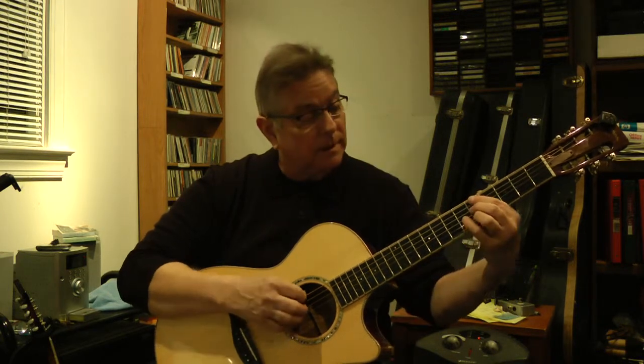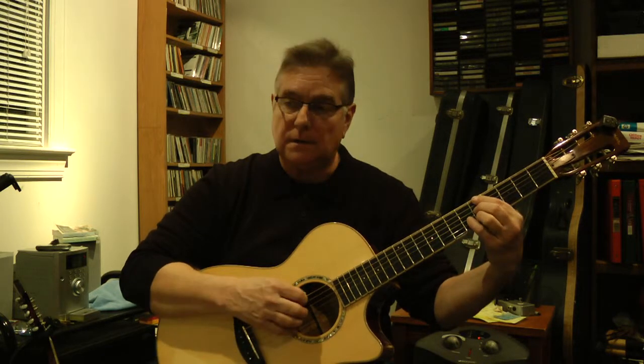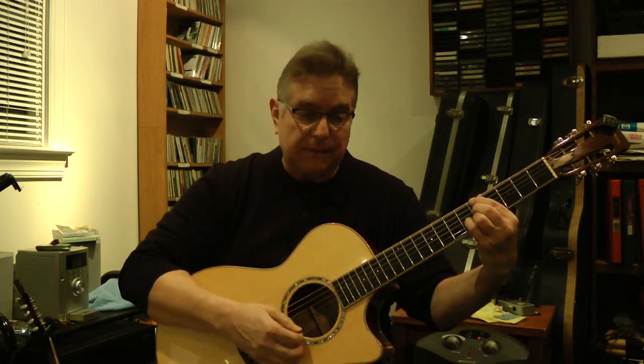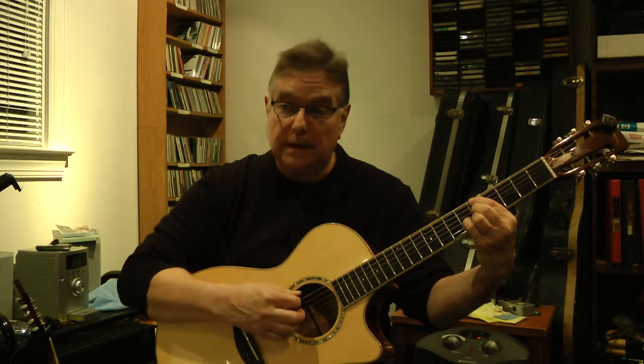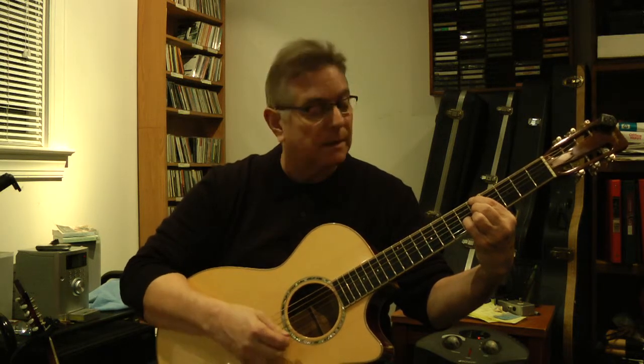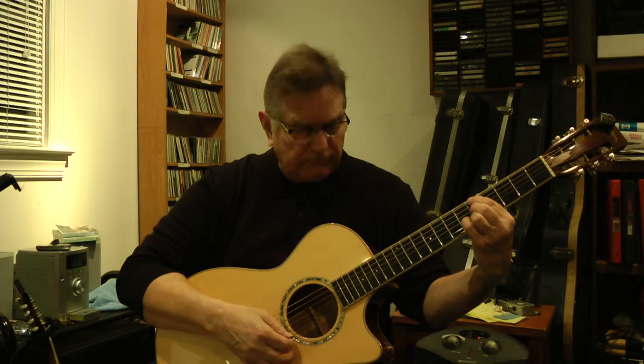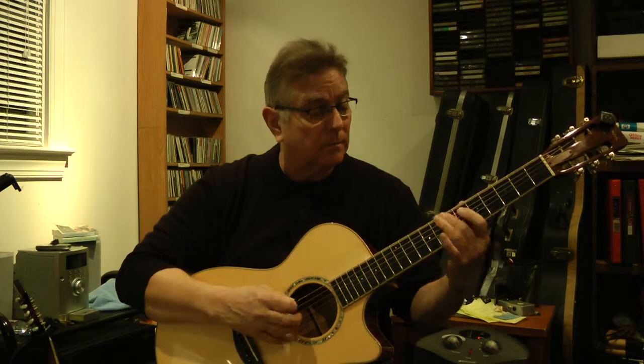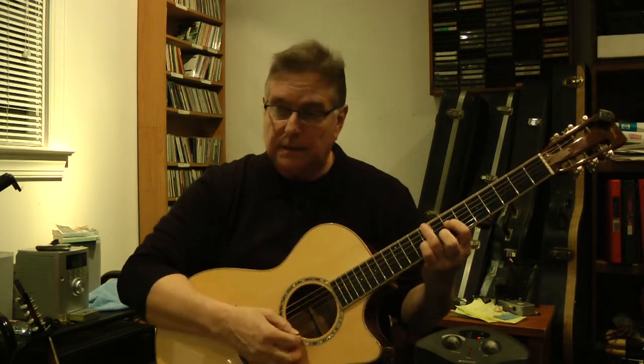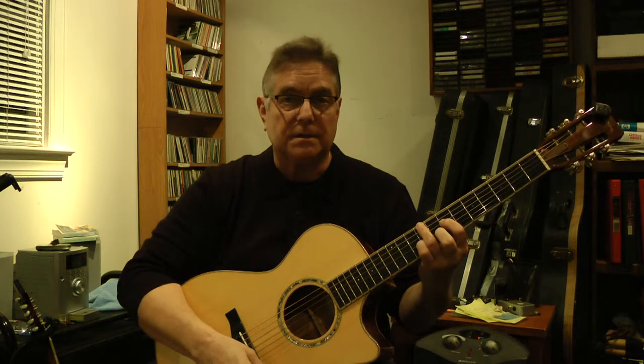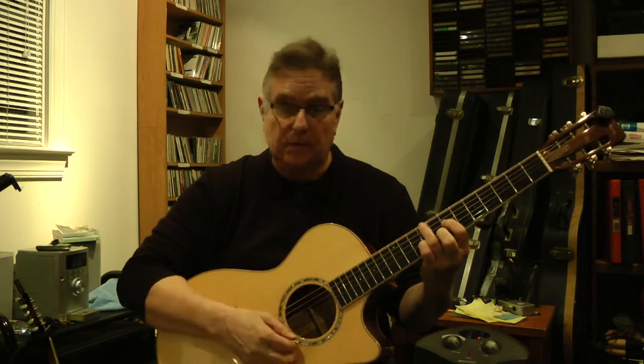If I construct it like this, I have the root of the chord in the low voice, so that spelling would be called a root spelling, or root position spelling. But I can also put the third of the chord in the low voice, and that would be what we call a first inversion seventh chord. It's an A seventh chord as well.